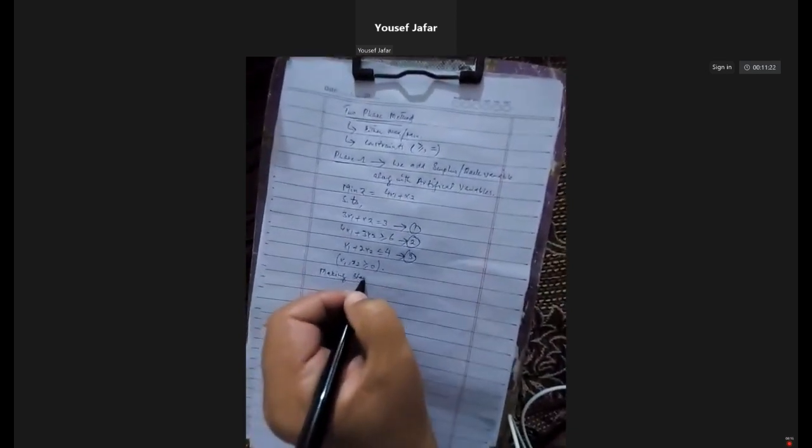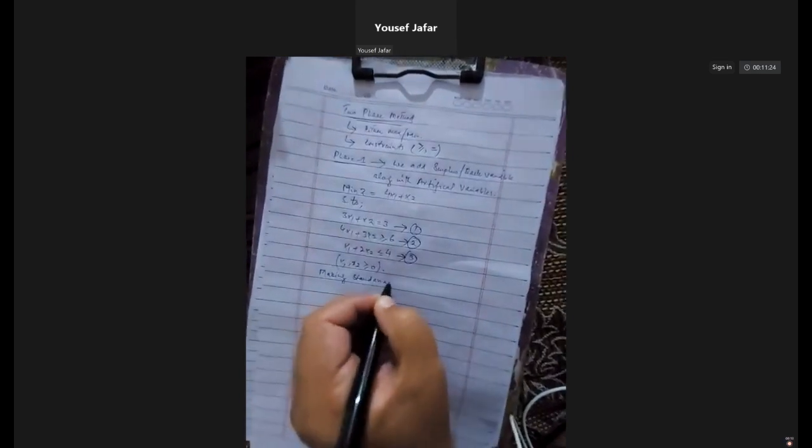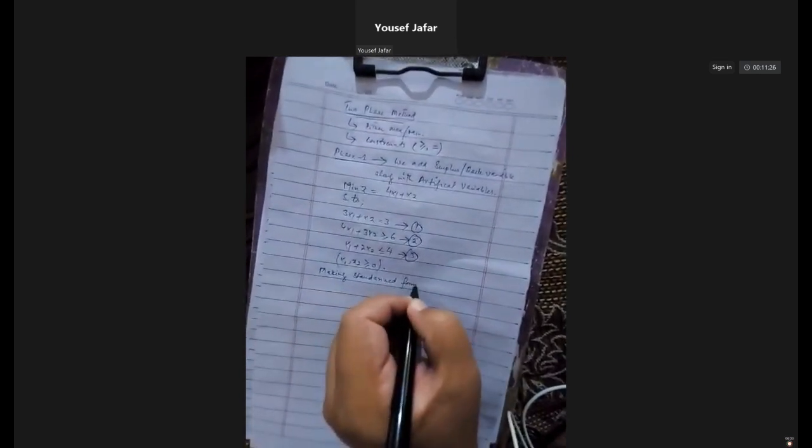Now we will proceed to making the standardized form of it.